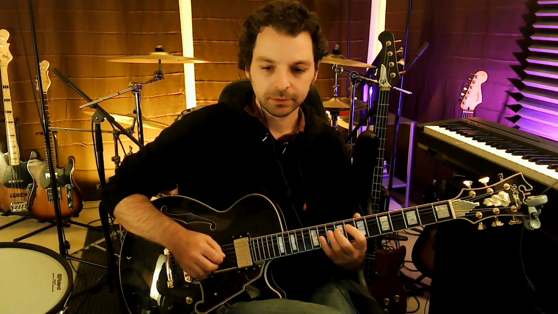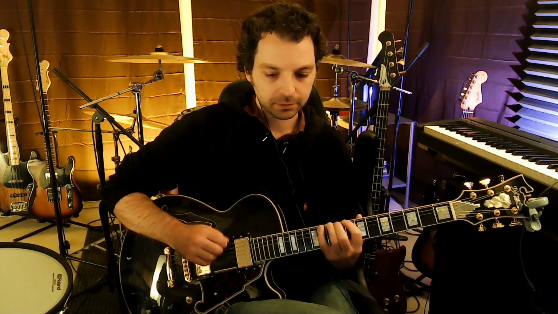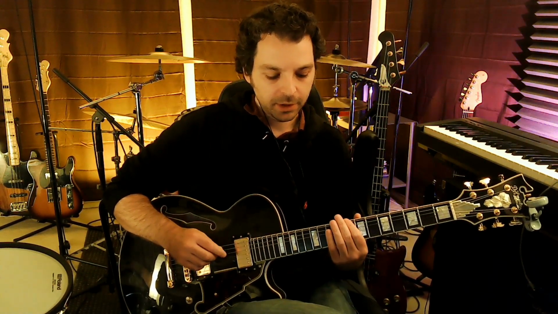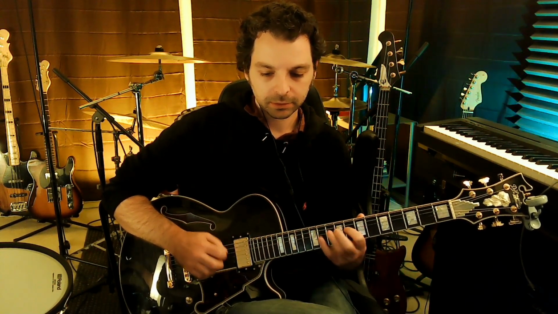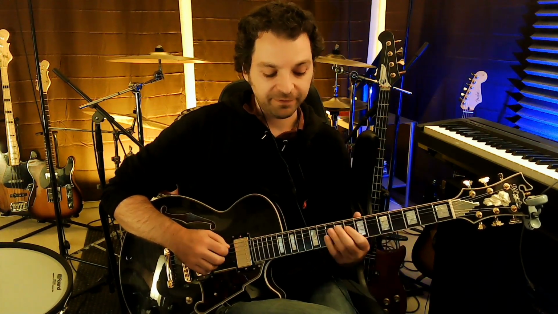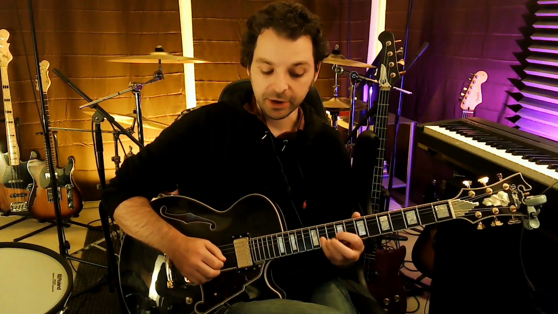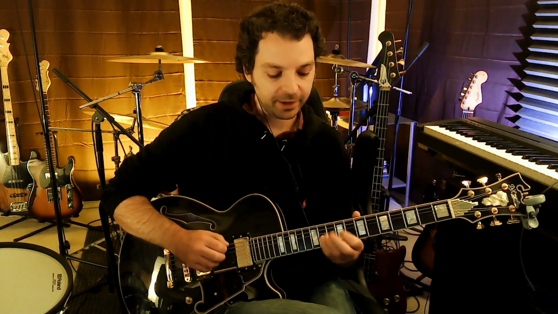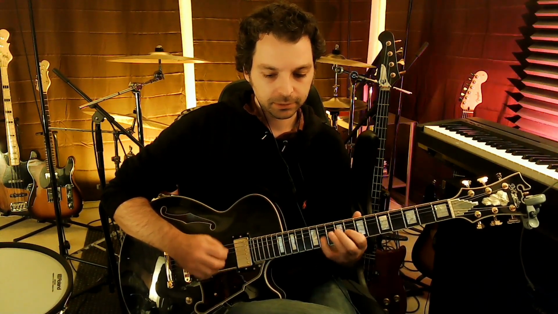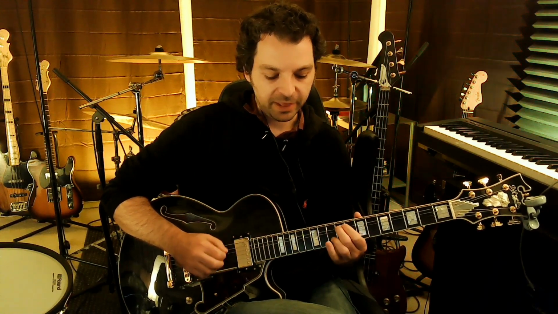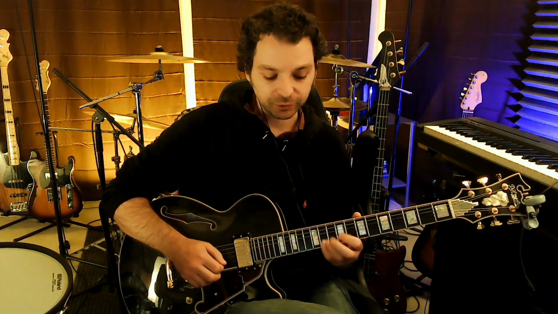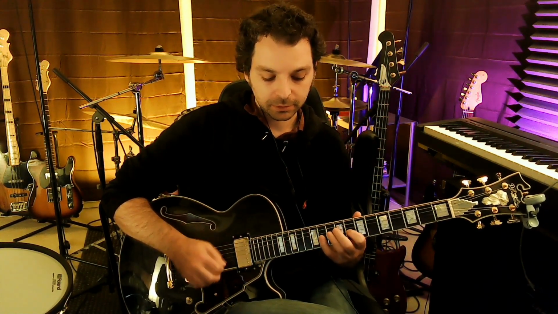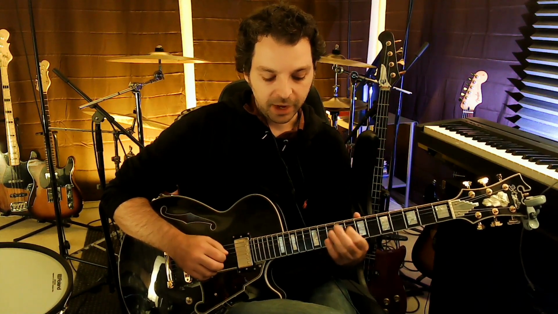Okay, and then lastly, C minor 7 flat 5. And then we go from the third. Then from the flat 5, it's right here, the G flat right here. And then from the flat 7, the B flat is right here. And then from the root.